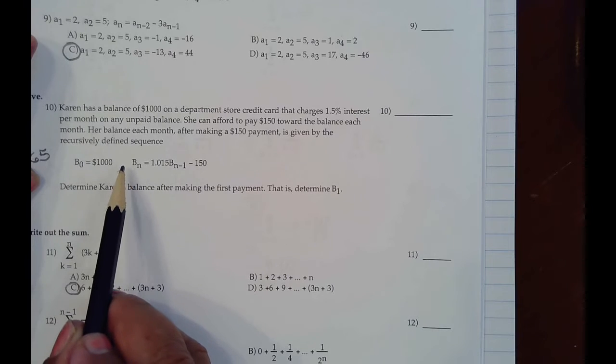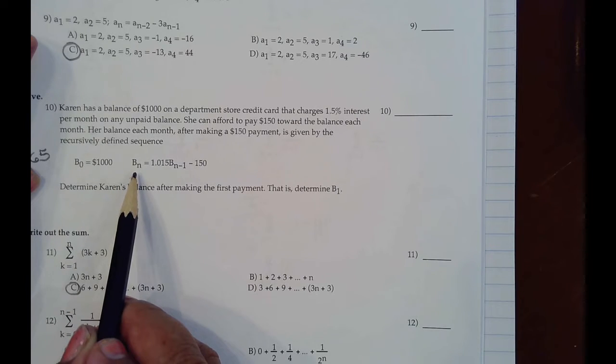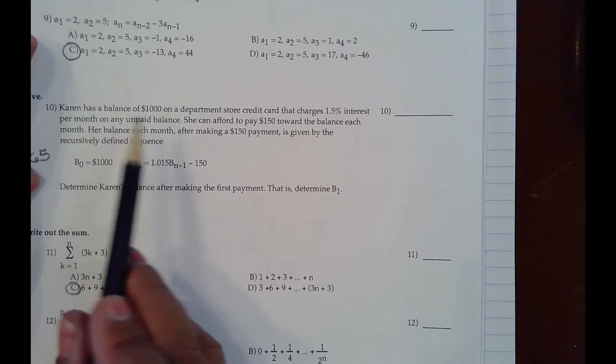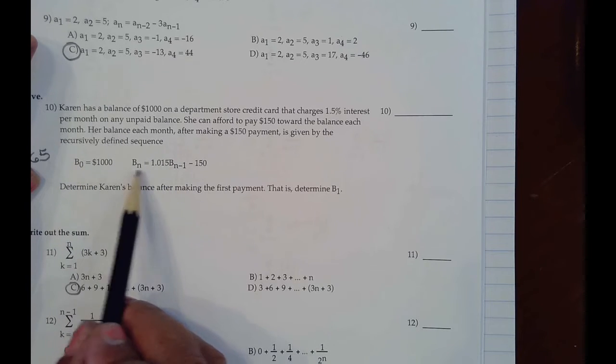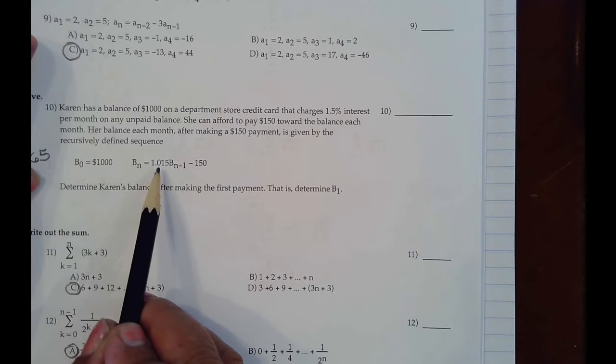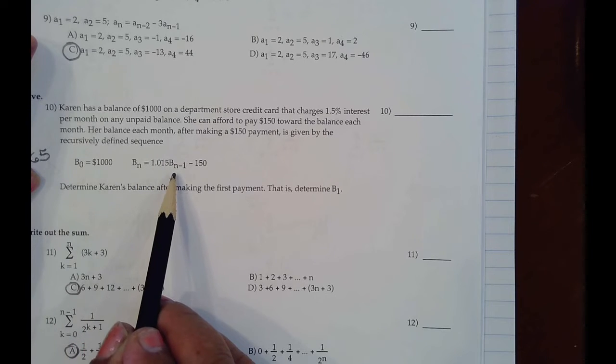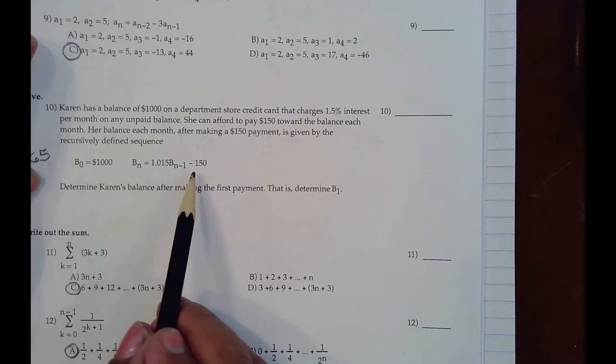Let's say you're trying to find the balance after 1 month. It's given by, after 1 month, then it would be 1.015 times the previous balance, the balance of the previous month, minus 150.